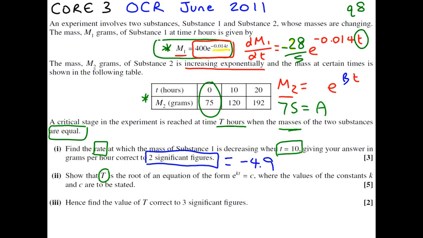So we figured out that value rather quickly. Now, when t equals 10 hours, the mass M2 of the substance is 120. So we sub in 120 for M2, and we sub in 10 for t. Now we want to solve this to find the value of the unknown b. So we divide by 75 on both sides to get the answer of 8 over 5.